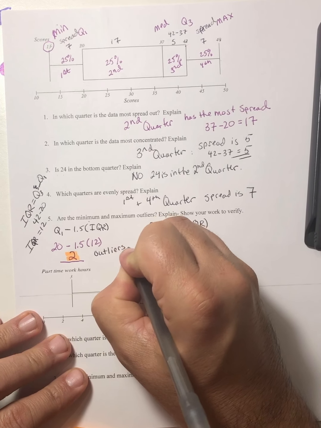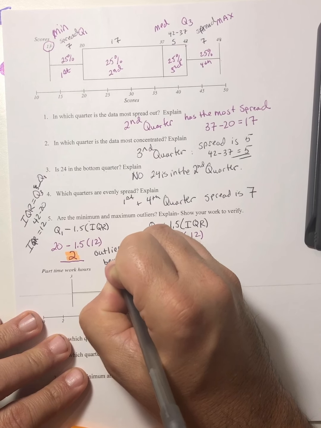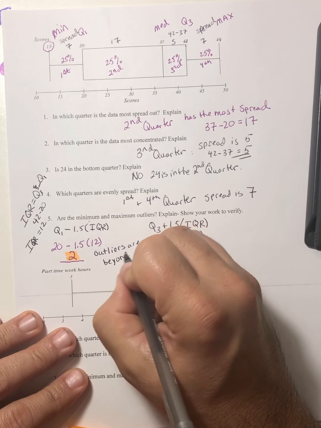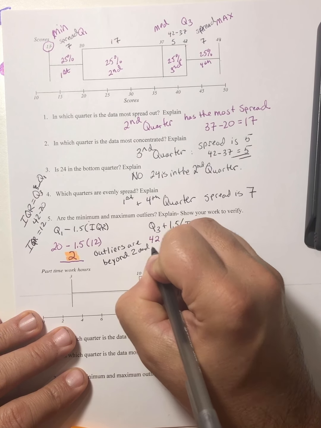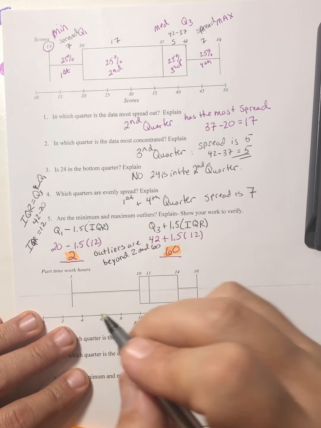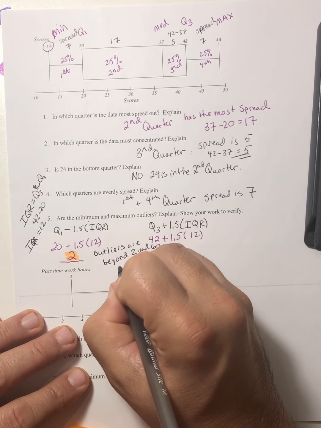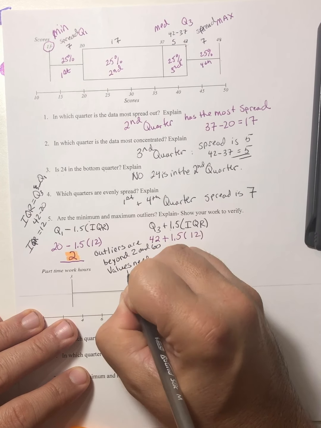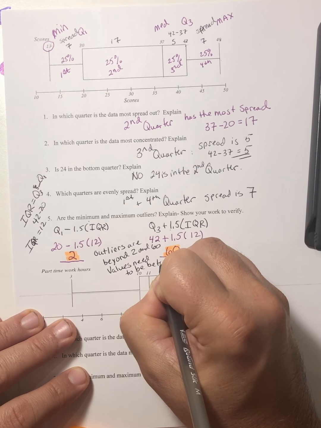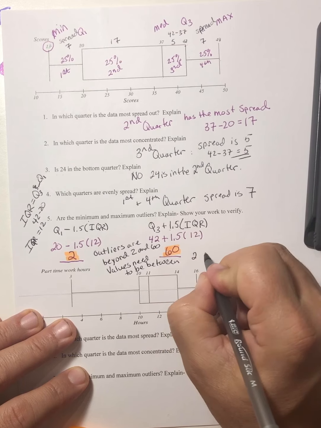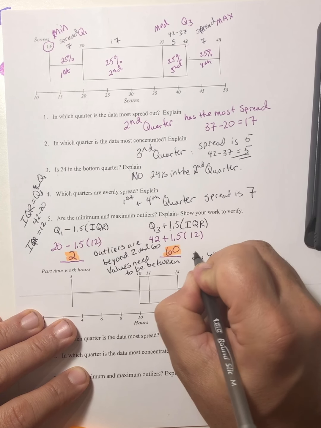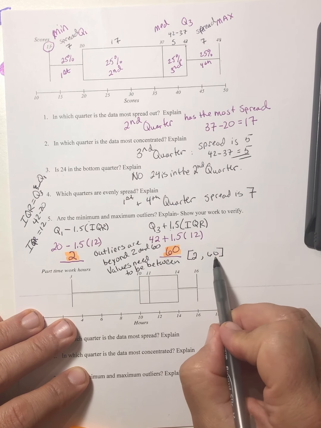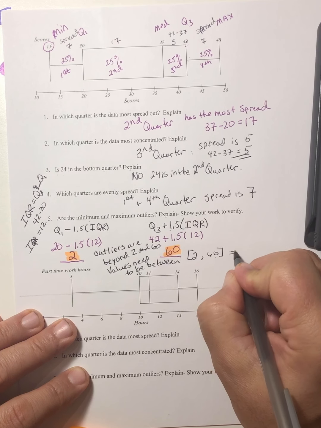Outliers are beyond the 2 and 60. So in other words, all of our values need to be between 2 and 60. For those of you that remember from your algebra days, brackets mean include, or we can write it in our set notation.